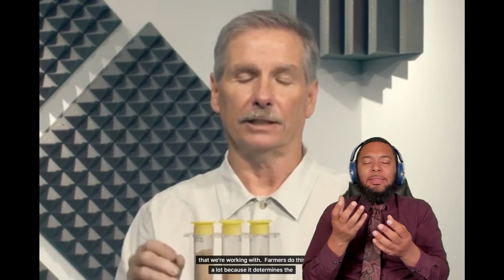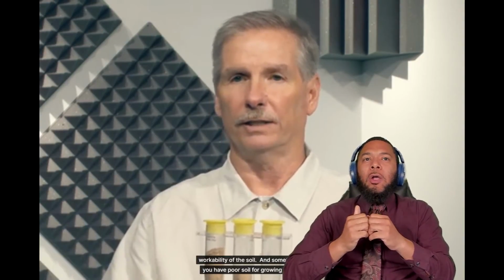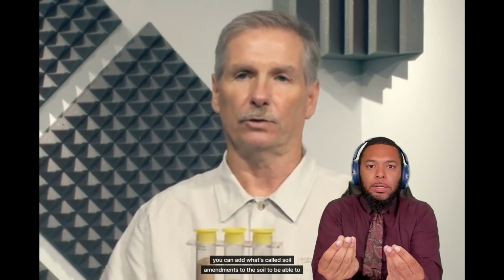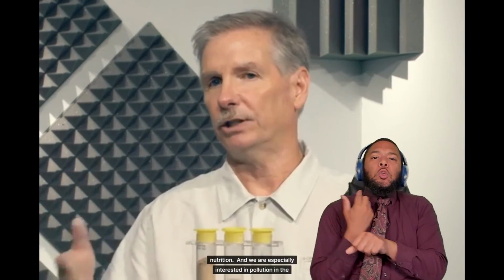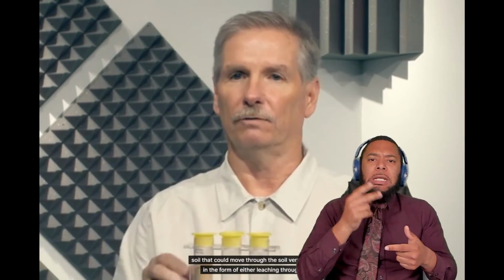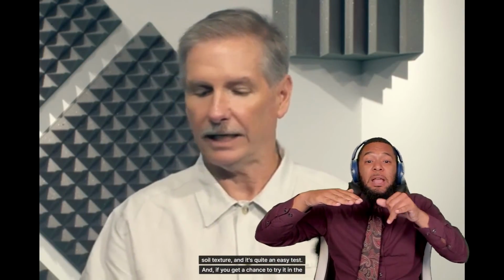Farmers do this a lot because it determines the workability of the soil. And sometimes, if you have poor soil for growing things, you can add what are called soil amendments to the soil to help change that texture. However, in environmental science, different textures of soil allow for the movement of different things like nutrition, and especially we're interested in pollution in the soil moving through the soil vertically, in the form of leaching through permeability down and possibly into groundwater. So that's how you determine soil texture, and it's quite an easy test, and if you get a chance to try it in the classroom, that would be great.